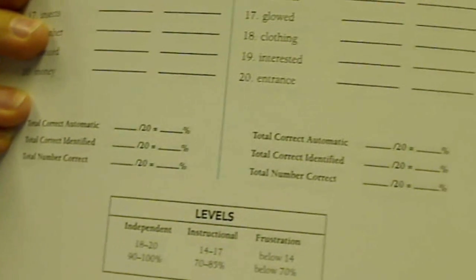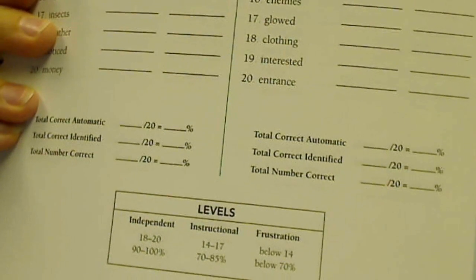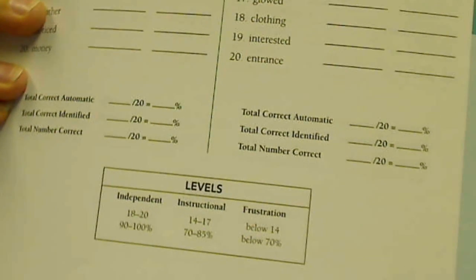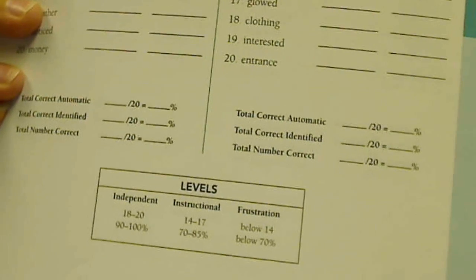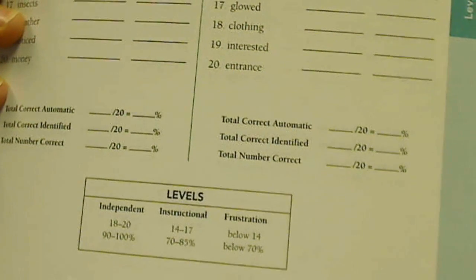You do the numbers there to see how many out of 20 they got correct. And if that falls into the 90 to 100% level, you know that's an independent level. That means it was easy for the student, right? They don't need your instruction at that level. They've got it on their own. They can be independent at that level. That's good to know, but it doesn't help us find their instructional level. It answers what their independent level is.